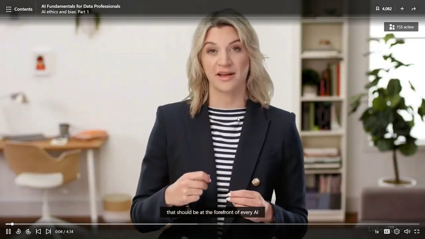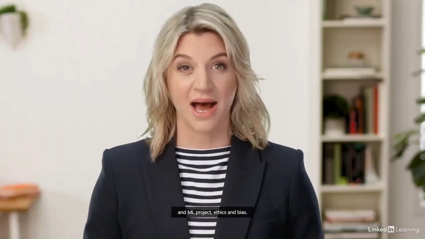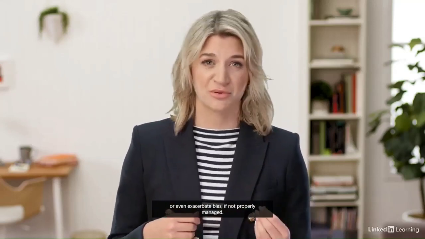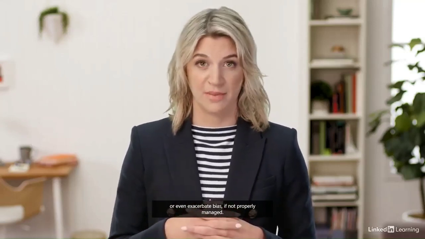Today, we're diving into a topic that should be at the forefront of every AI and ML project: ethics and bias. While AI technologies offer unprecedented advantages, they also present ethical dilemmas and can perpetuate or even exacerbate bias if not properly managed. Let's unpack this complex but crucial subject.